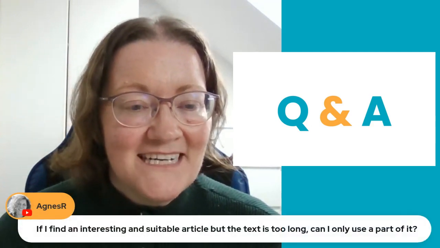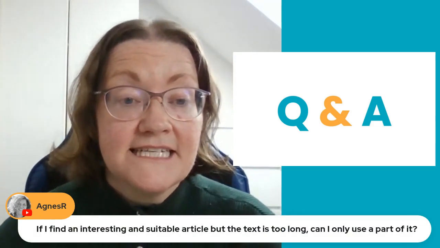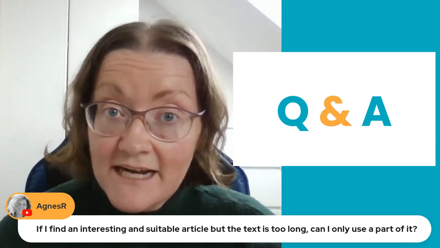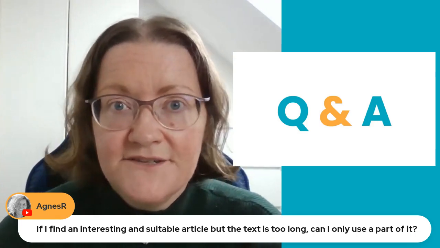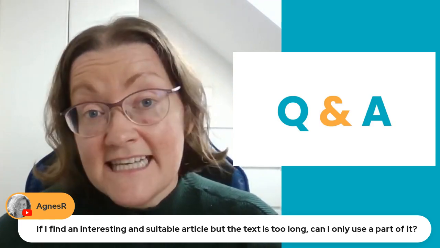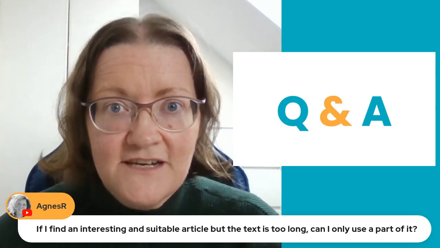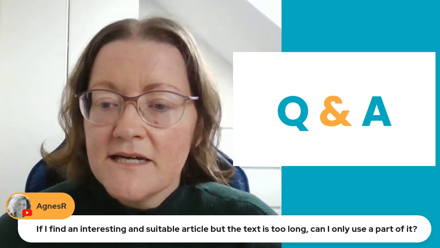So Agnes, if I find an interesting and suitable article, but the text is too long, can I only use a part of it? Yeah, for sure. Why not? You might decide to only use the first couple of paragraphs. Because as we said, you are only teaching young learners, so anything too long would be off-putting for them.